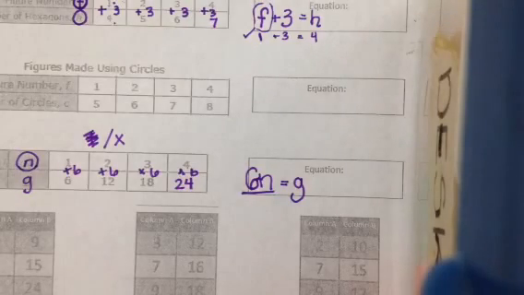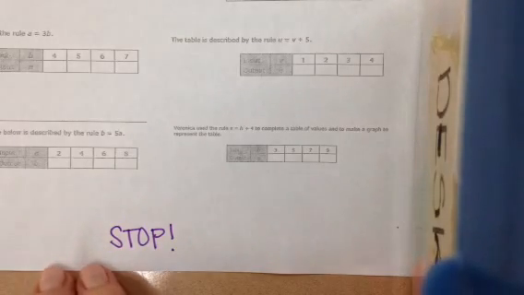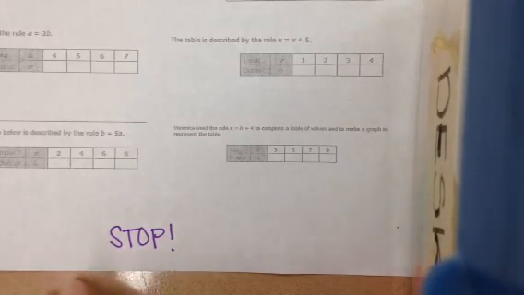So go ahead and try the bottom, and stop when you get to the very bottom and raise your hand, guys, so I can ask your treasure chest question, and you can go on to the next worksheet.